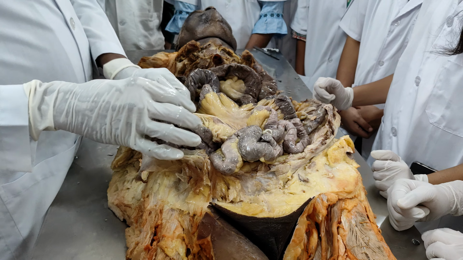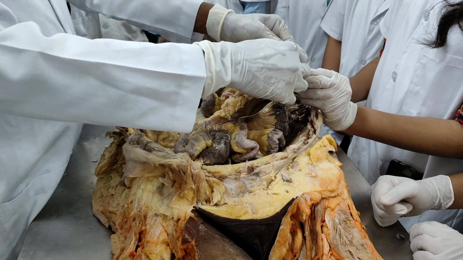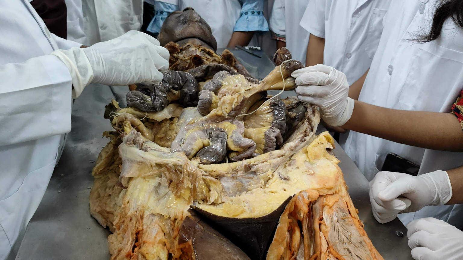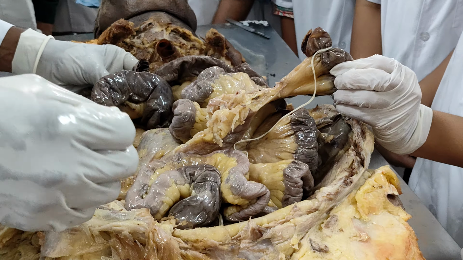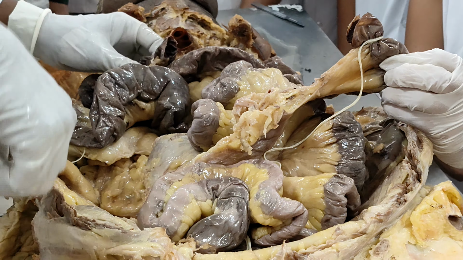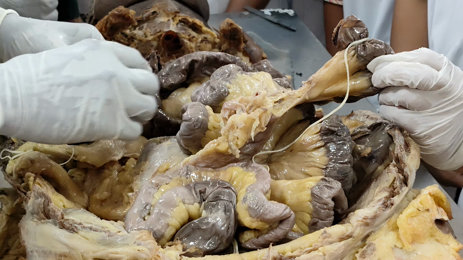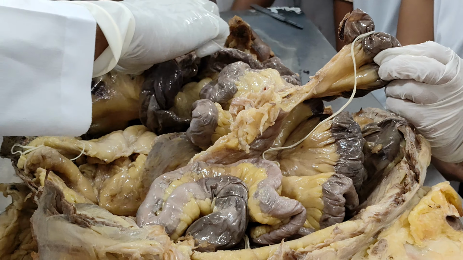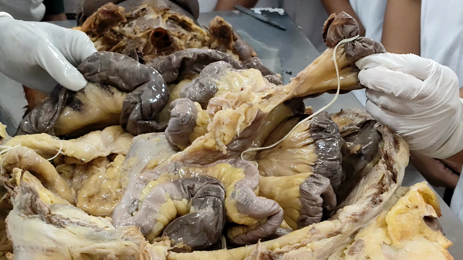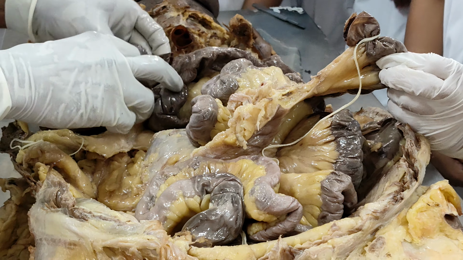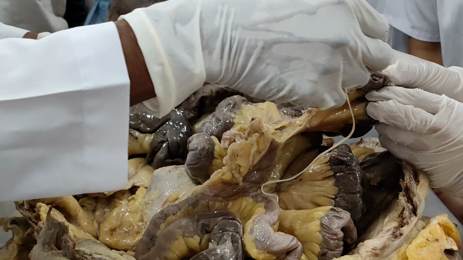So I will just take this end, hold this end. So now, okay, we will see. I just wanted to identify which is jejunum and which is ileum. First of all, the important characteristic differences between the jejunum and ileum are, if you look at this jejunum, the lumen of the jejunum is larger, while the lumen of the ileum is smaller. Now, the wall of the jejunum is thick, while the wall of the ileum is very thin.